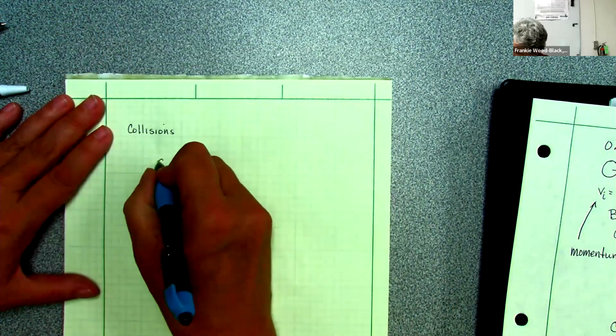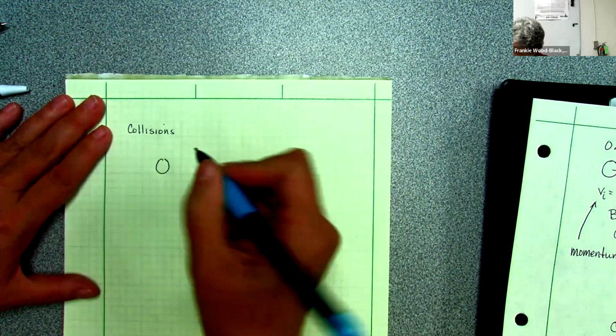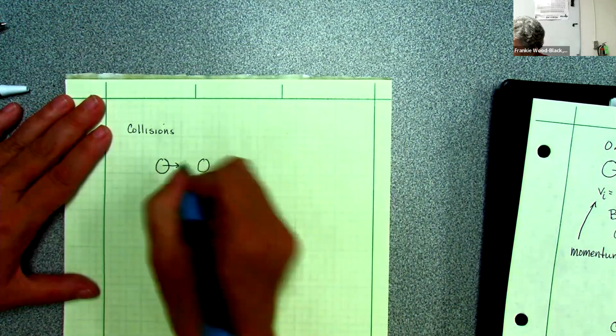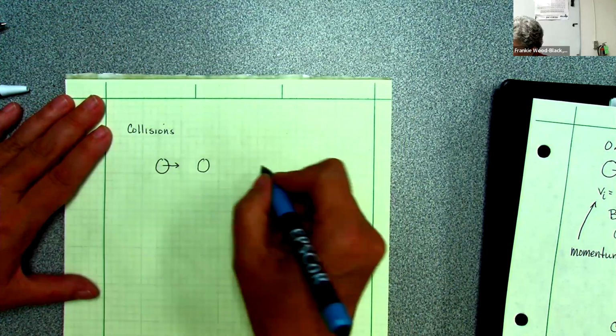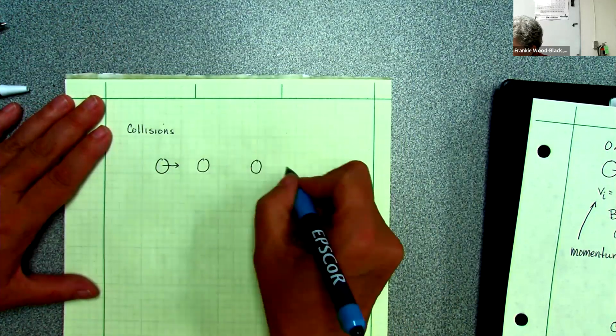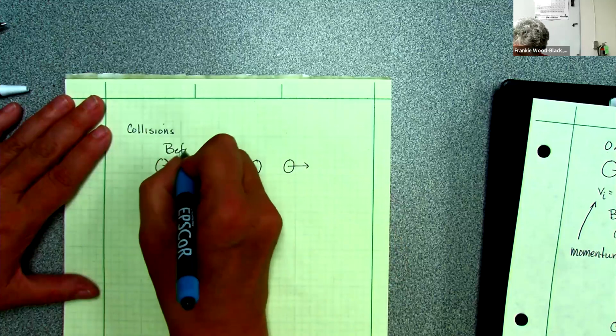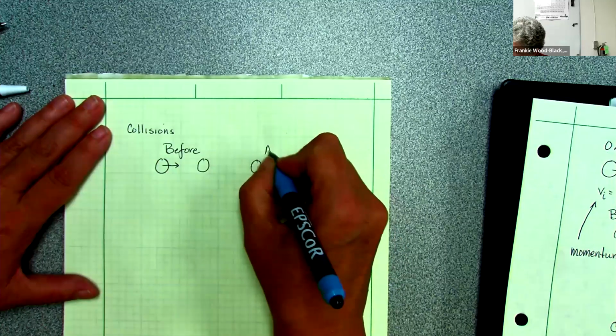We might have a collision just like our balls here. So I have this ball that goes over and hits this one. The first one stays and the second one goes off. So this is the before, and this is the after.